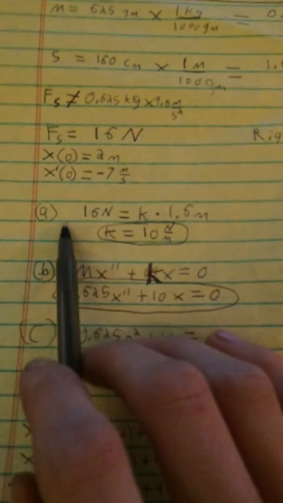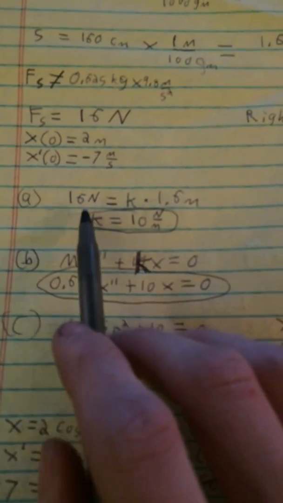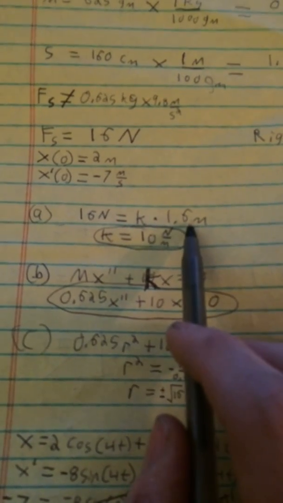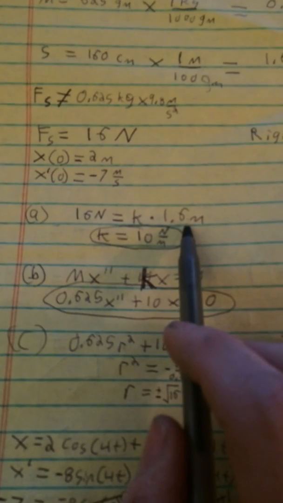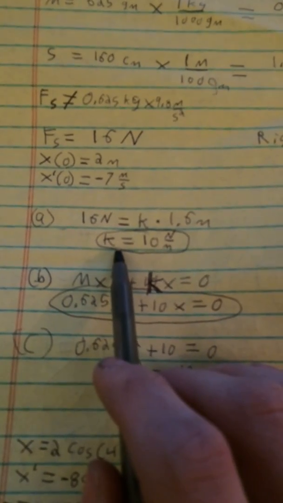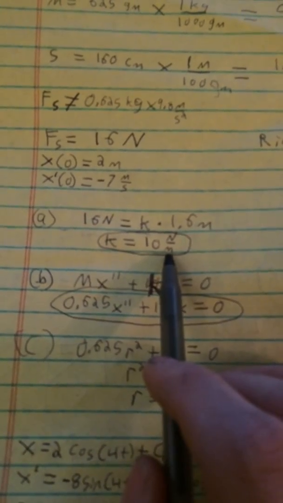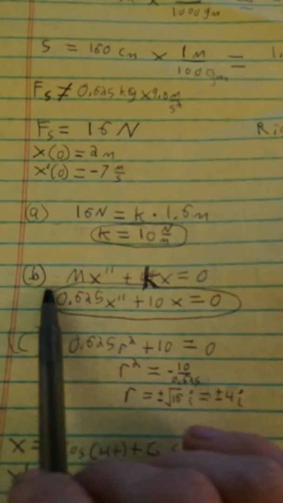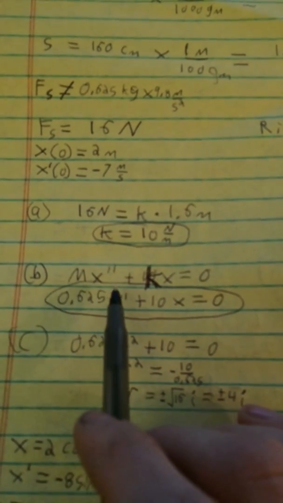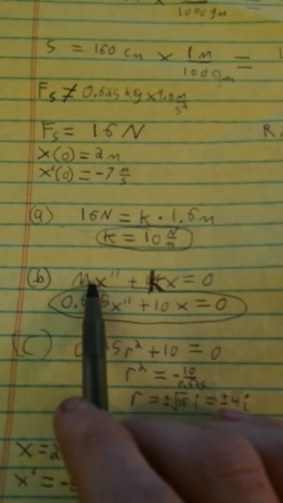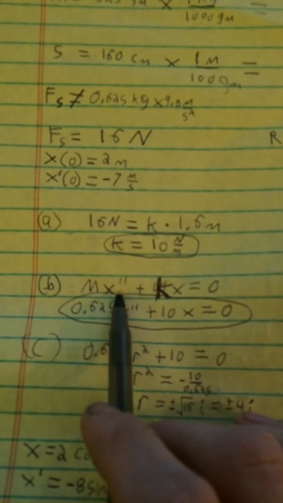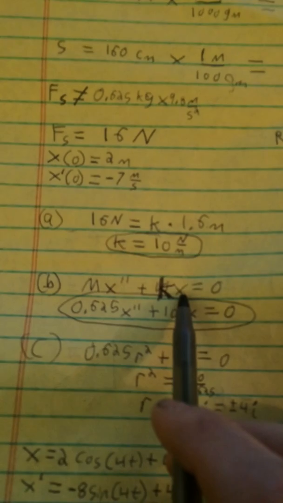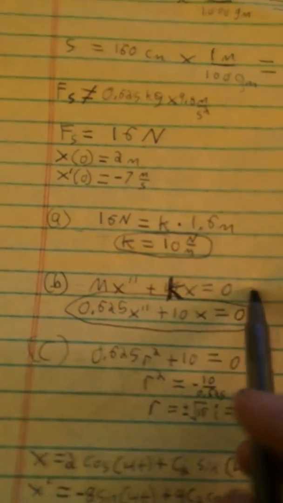Okay, so for part A, as I said before, you have a 16 newton force causing the spring to move 1.6 meters. So our spring constant is 10 newtons per meter. In part B, we have no damping constant, so we just have the mass times the second derivative plus the spring constant times the distance equals 0.